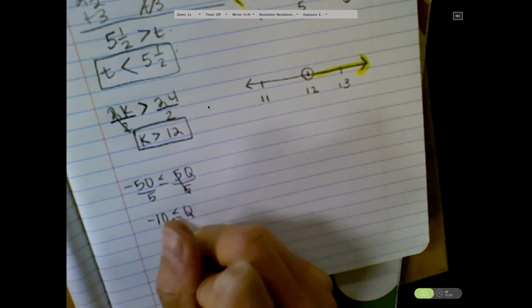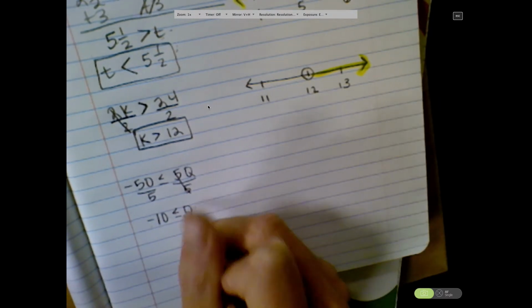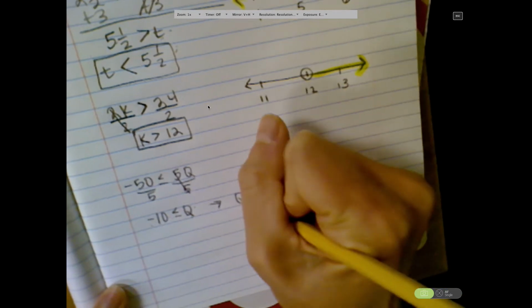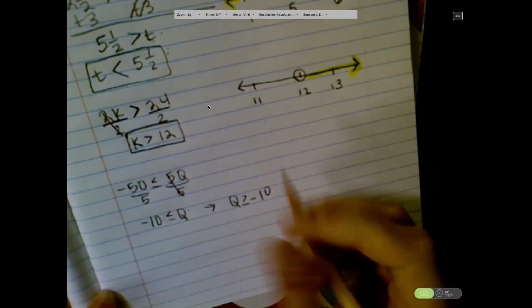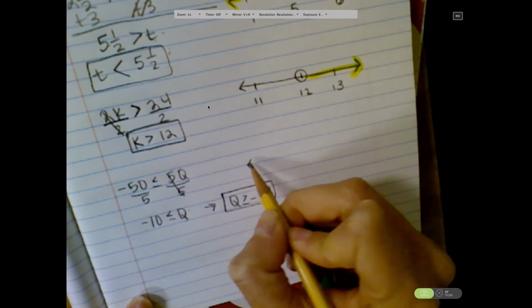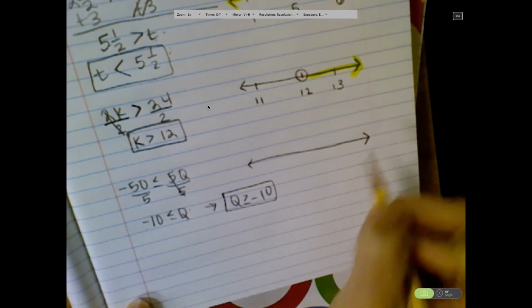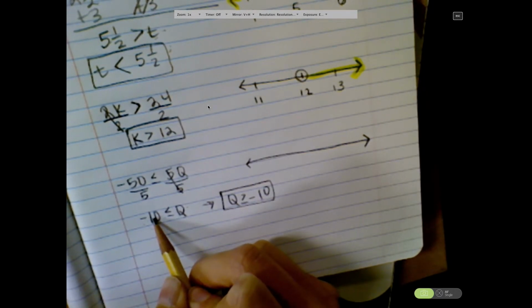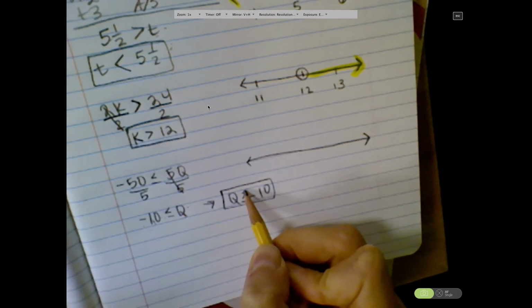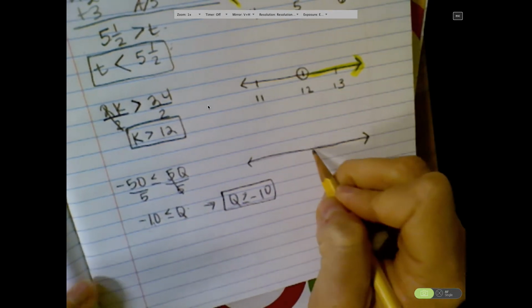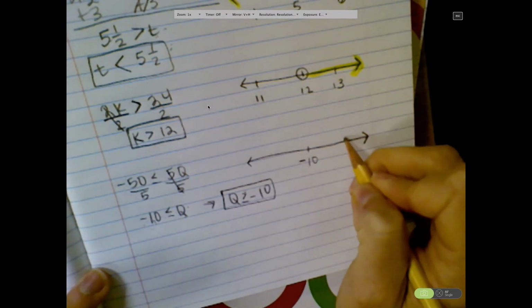It's greater than or equal to. q is greater than or equal to negative 10. So if I wanted to rewrite this, I would need to flip it. You don't have to rewrite it. It just might make it easier to graph. But this is a perfectly acceptable answer as well. If you write it like this, then your arrow on your graph is going the same direction.